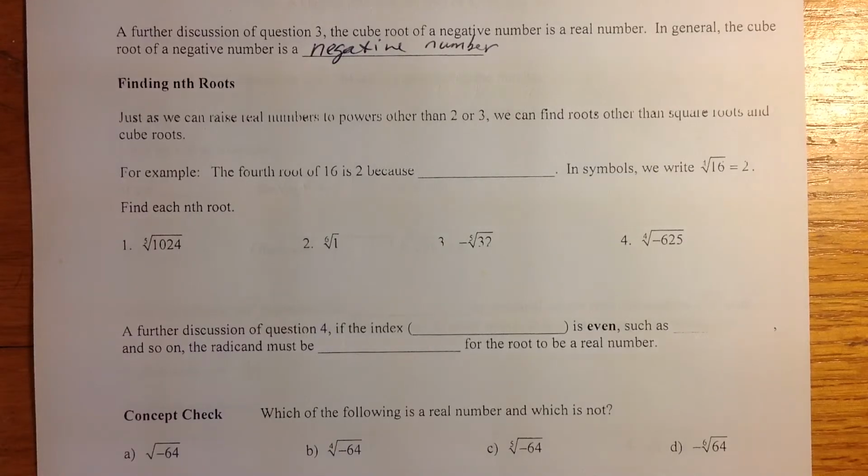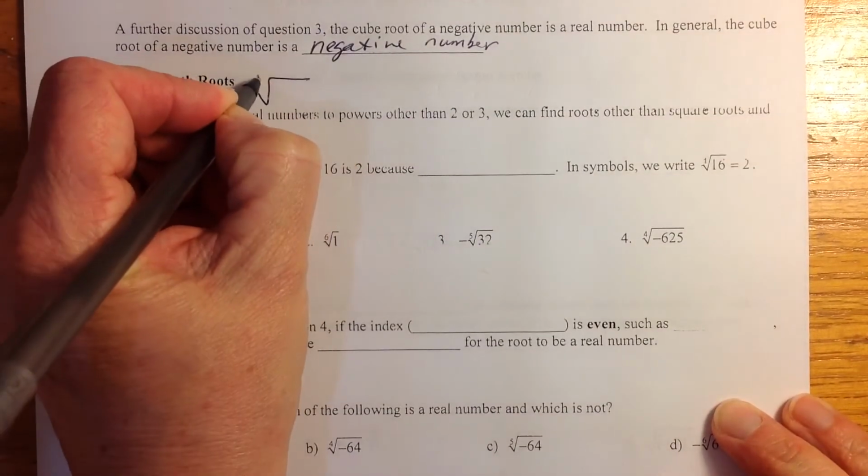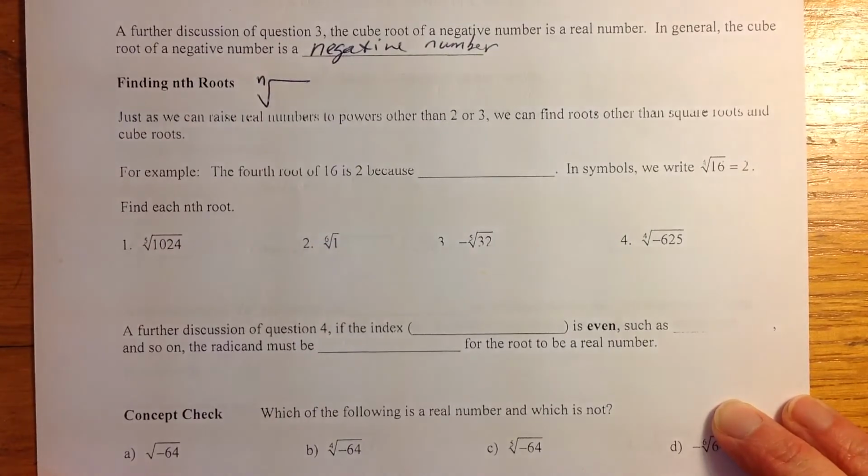All right, now we're going to generalize for finding nth roots. So instead of specifically taking square roots or cube roots, we could really be asked to find any root. The index does not have to be 2 or 3. Remember, the index is the root you are taking, right? So it would look like the nth root of something.